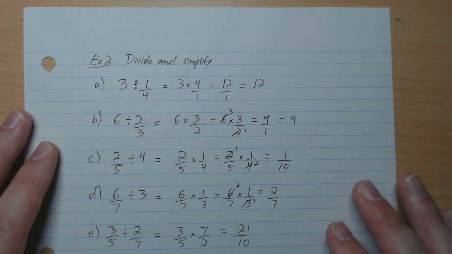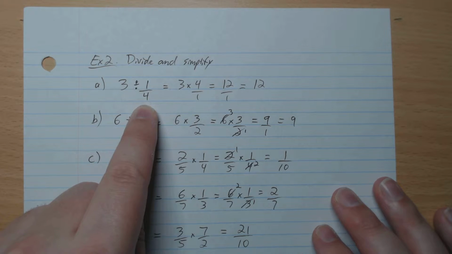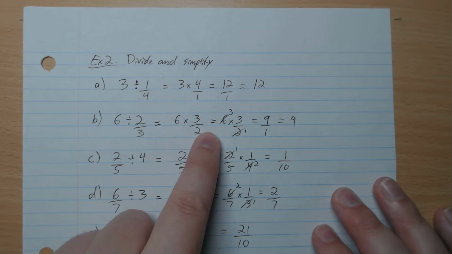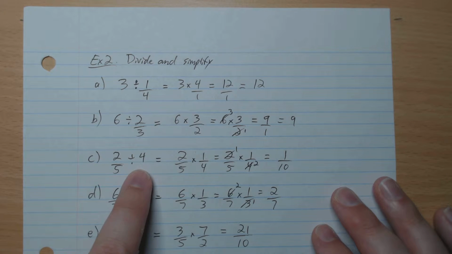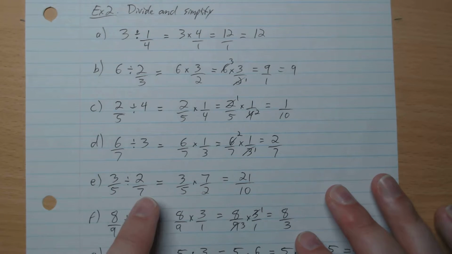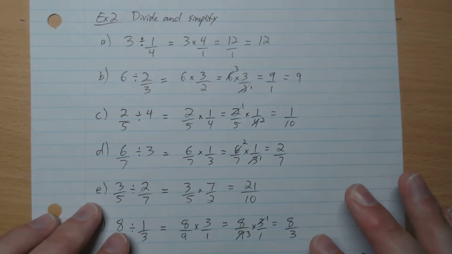Okay, example 2, divide and simplify. So divided by a quarter, times the reciprocal. Divided by 2/3, times the reciprocal. Divided by 4, times the reciprocal. Divided by 3, times the reciprocal. I'm just showing you that it's that easy. Divided by 2 over 7, times the reciprocal.